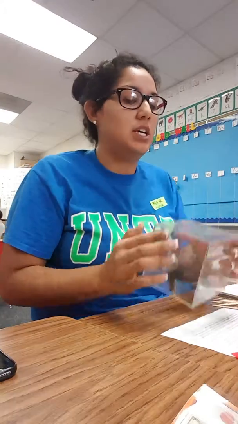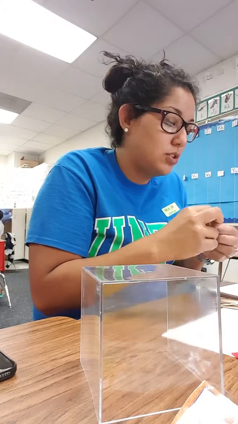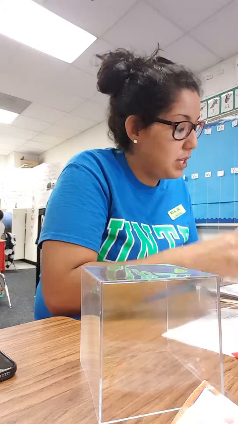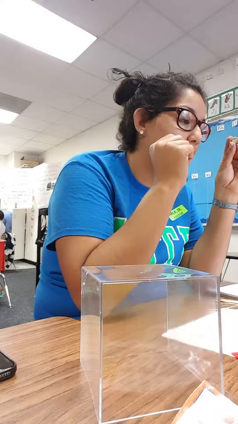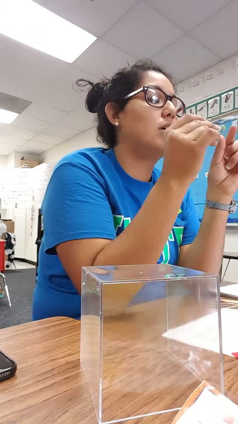Okay, so you have your edges. So now we have to make, we said we had 8 vertices. Okay, so now what you're going to use to connect them is the Play-Doh. So you're going to tear a piece like this, and put a toothpick in. It could be small or big, however you want it. Make it round and then stick it in there like this.